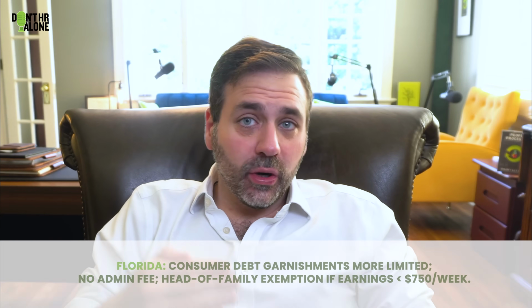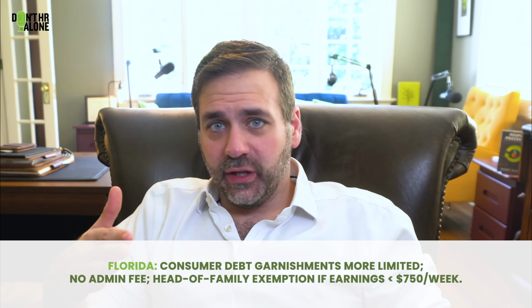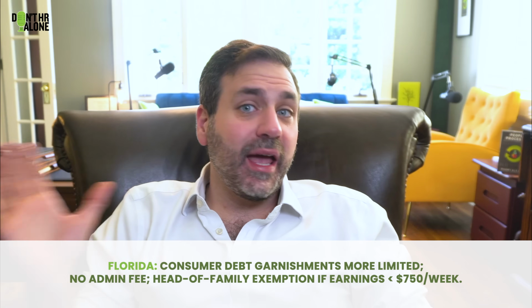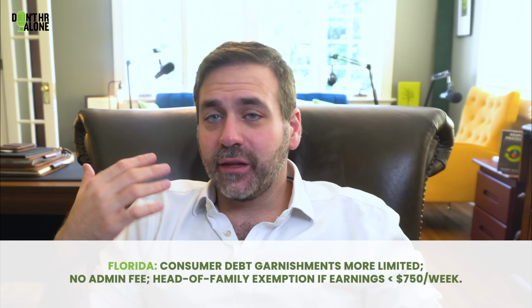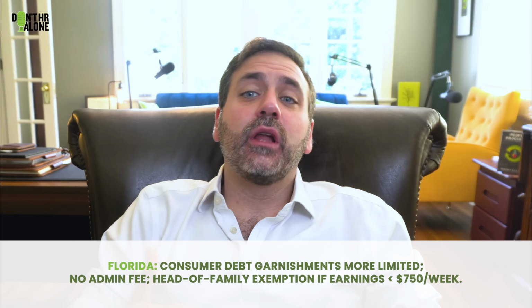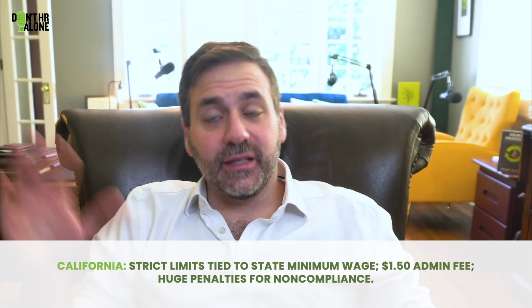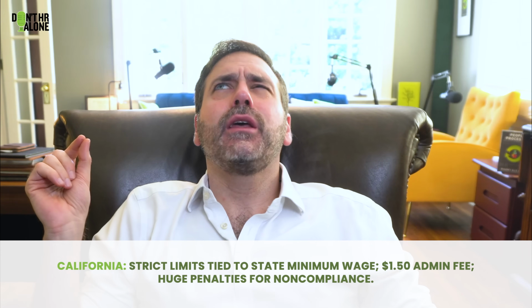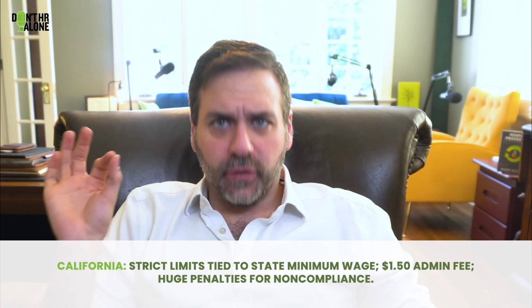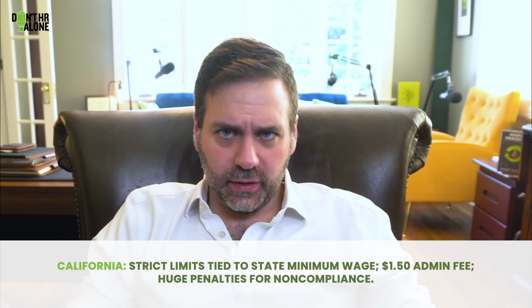Okay. In Florida, consumer debt garnishments are much more limited. There's no admin fee, and there's a head of family exemption. So if you're the primary breadwinner, instead of it being 30 times minimum wage, you can never lower it below 750 per week, 100 times minimum wage. Okay, just very different. California has strict limits tied to the state minimum wage, has a small $1.50 admin fee, and has huge penalties for noncompliance. Insane if you screw this stuff up.